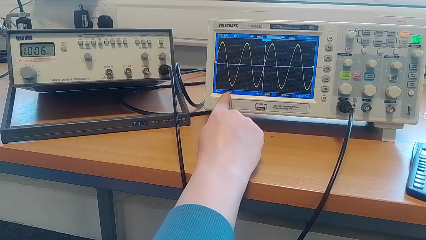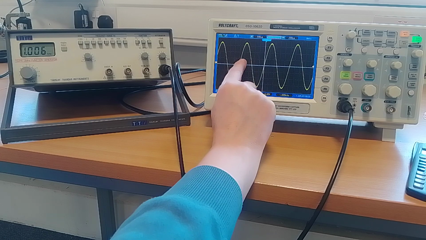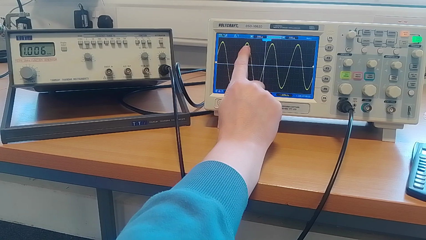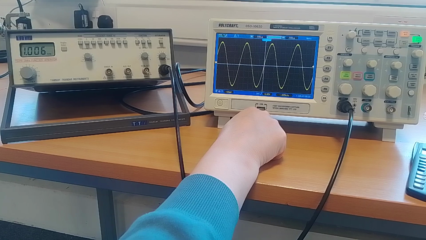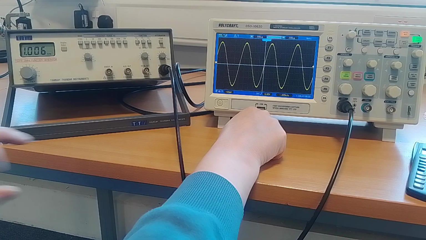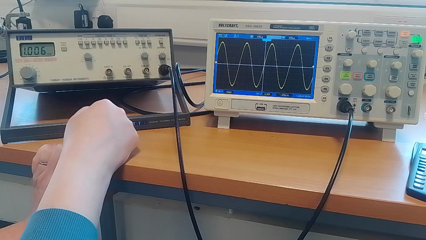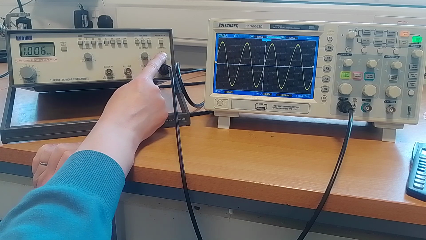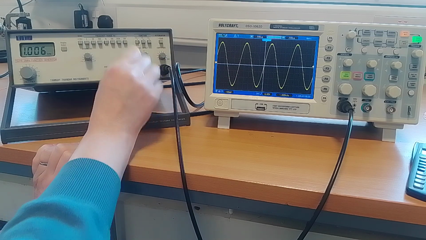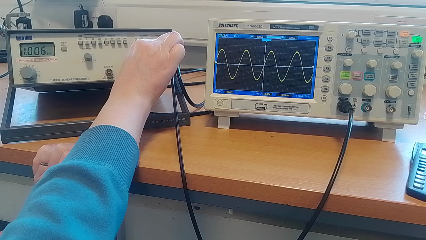But at the moment, we're on 100 millivolts per division. So that's 100, 200, 300, about 350 millivolts peak. We want something that's about 40 millivolts peak. So to change this, you change the amplitude here. The one that says amplitude, that's the one that changes this peak value here.